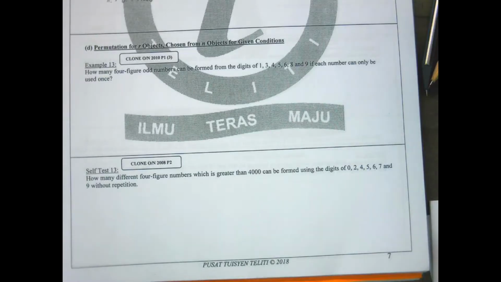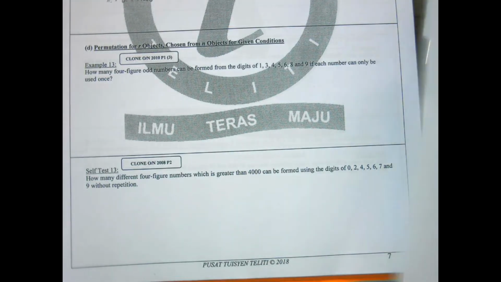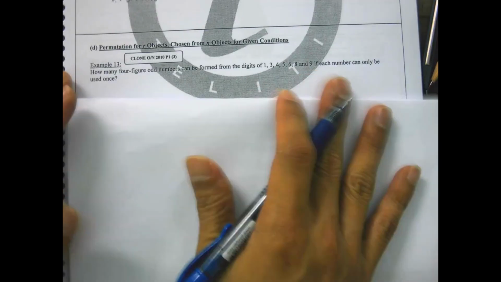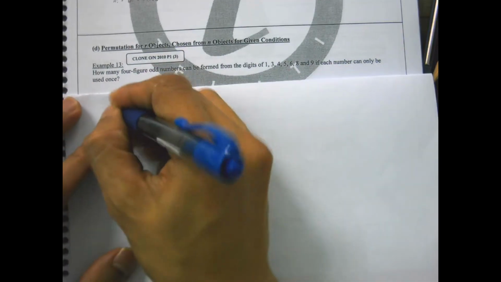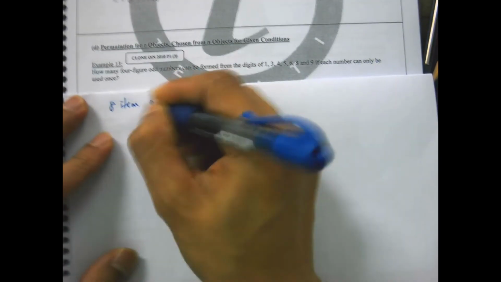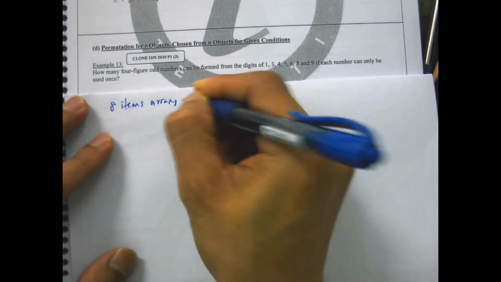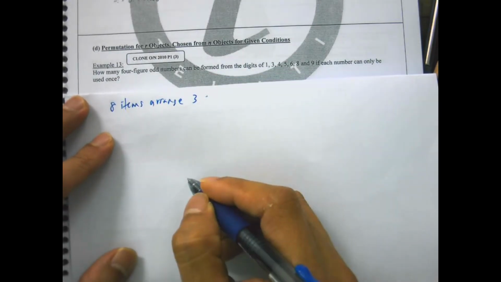Next one. So now we want to use permutation for r objects chosen from n objects. Yeah, when you have a condition now. Okay, so now just so you know, for the two of you who didn't come last lesson, if you have 8 items and I want to arrange 3, how many ways can I do that? We can write like this.